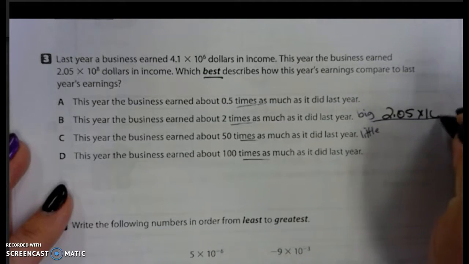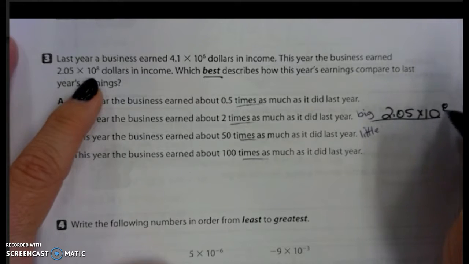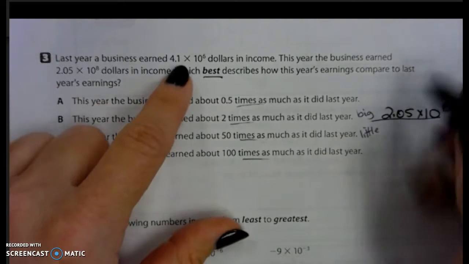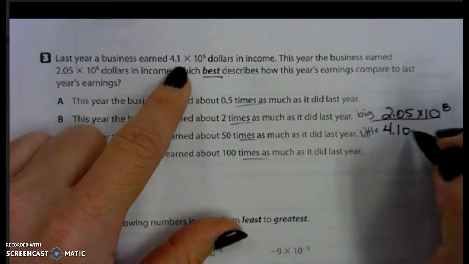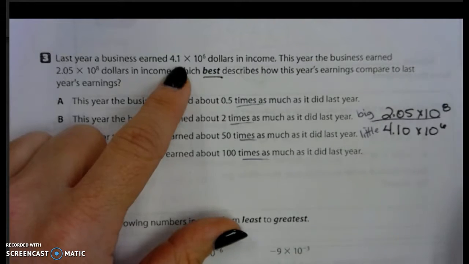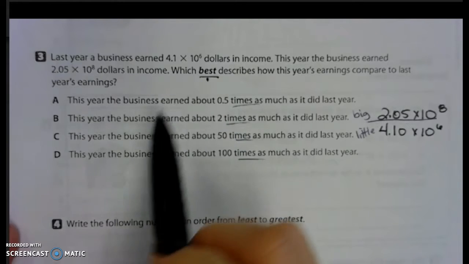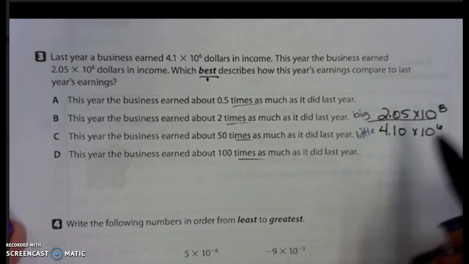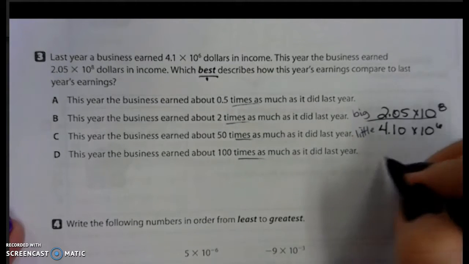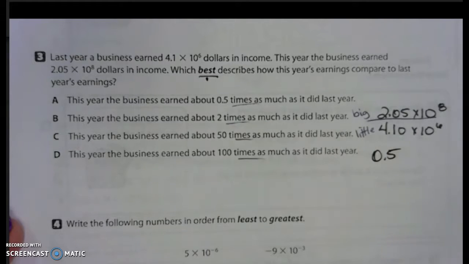2.05 times 10 to the 8th, and we want to divide that by 4.10 times 10 to the 6th. Now, since they said best describes, they mean that we can approximate this a little bit. 2 divided by 4 would give me 0.5.